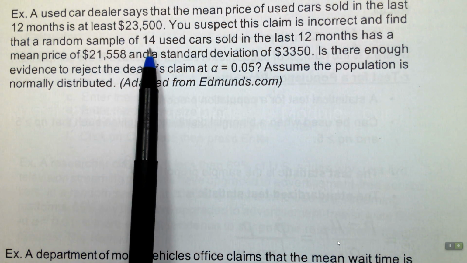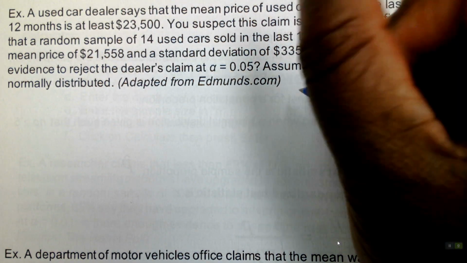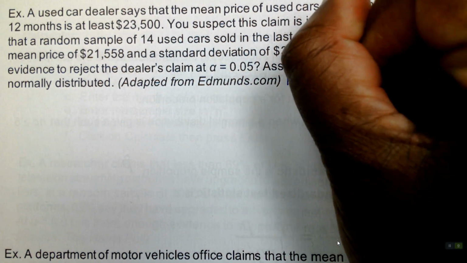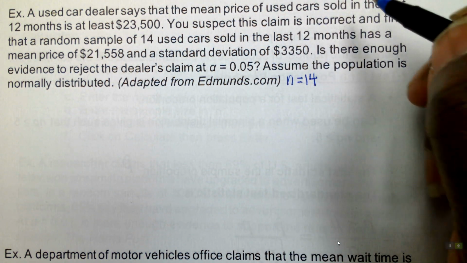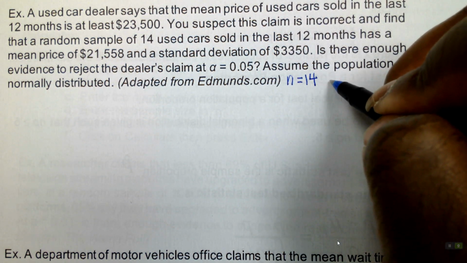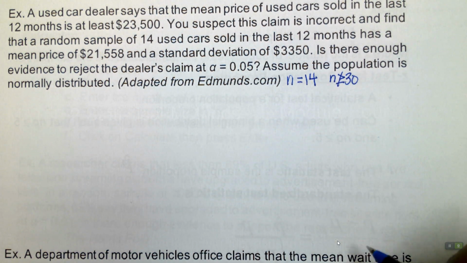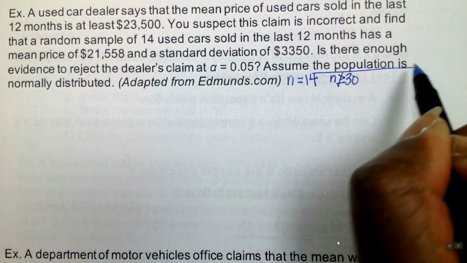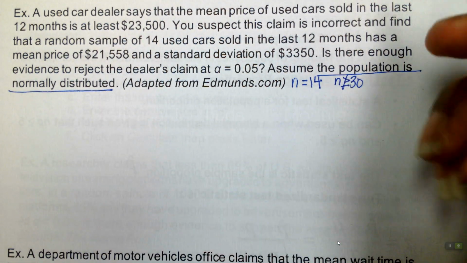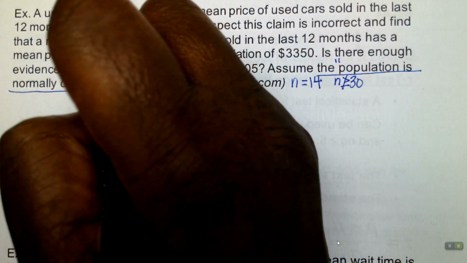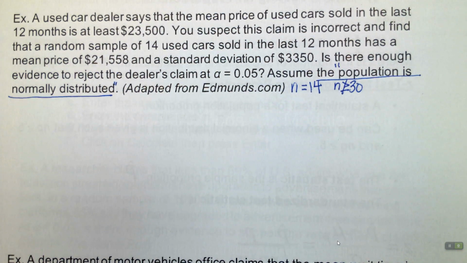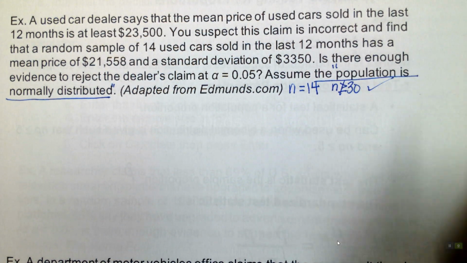Okay, so I did see n is equal to 14. I was a little worried because that's not enough. This is not greater than or equal to 30. But it says assume the population is normally distributed. It says it exactly. So this allows us to do the problem. So we're good.